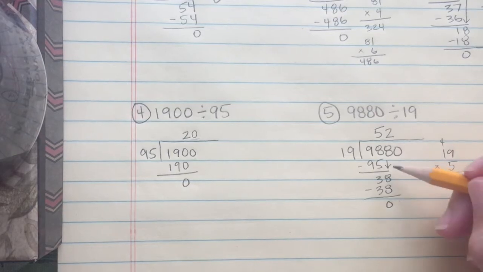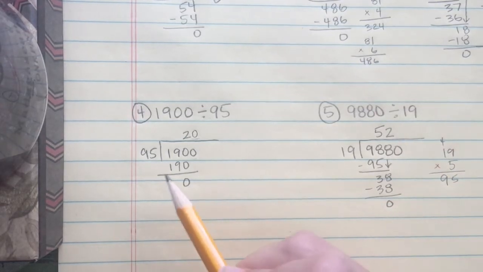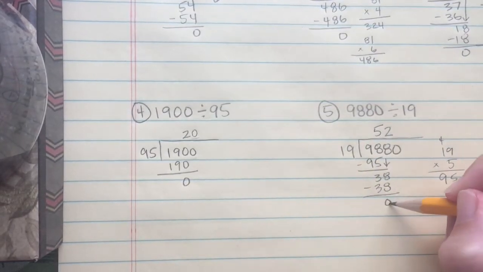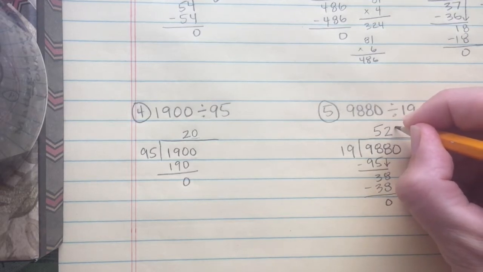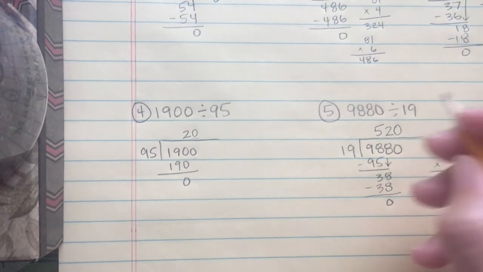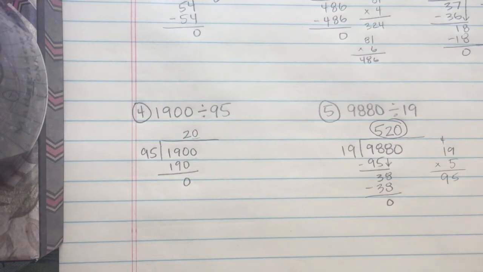All right, so you should have gotten to a similar situation that we had over here. You have a 0 remainder, but not all of your spaces are filled in. So we're going to add a 0 right there. And that is your answer.